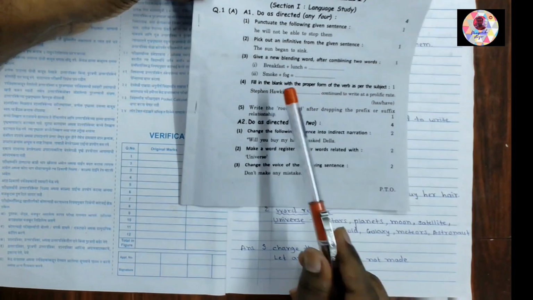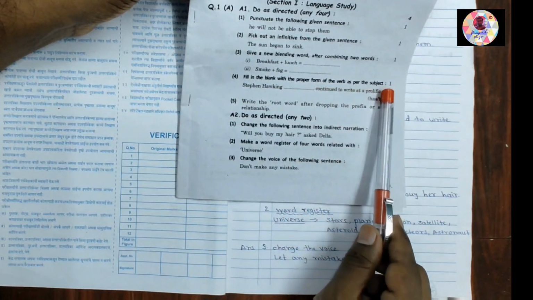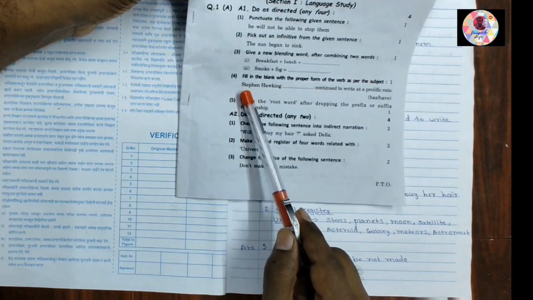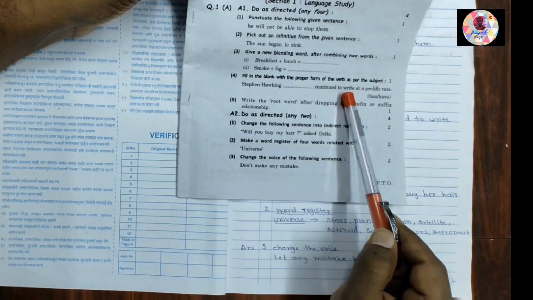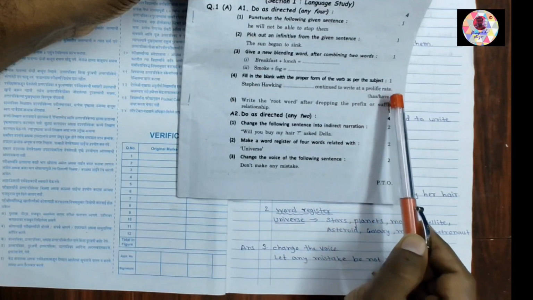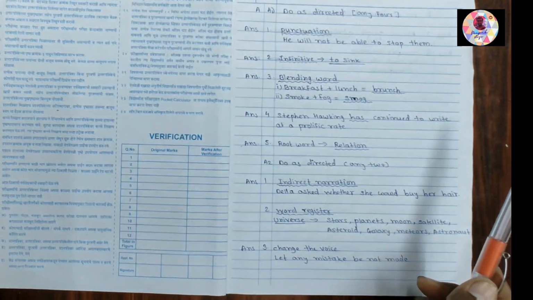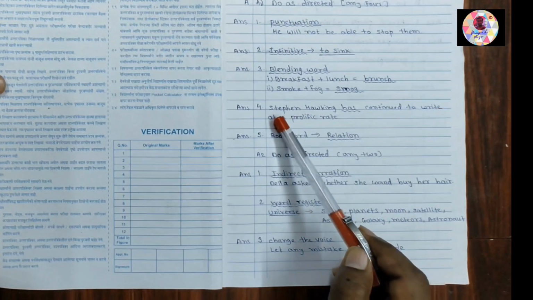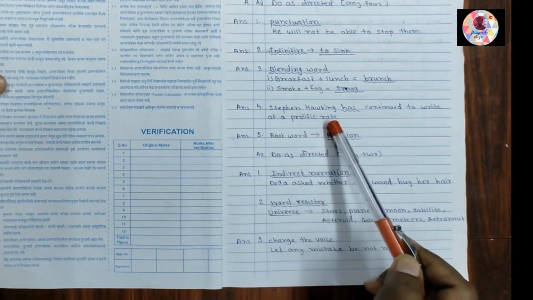Now fourth question. Fill in the blanks with proper form of the verb as per the subject. Sentence is Stephen Hawking dash continued to write at a prolific rate. Now here we have to choose has or have. Now the answer is Stephen Hawking has continued to write at a prolific rate.